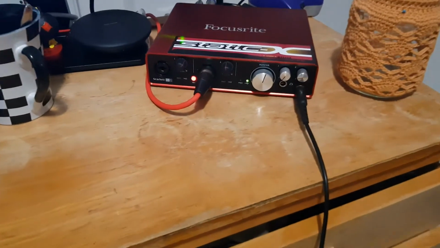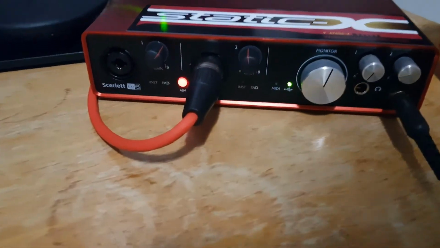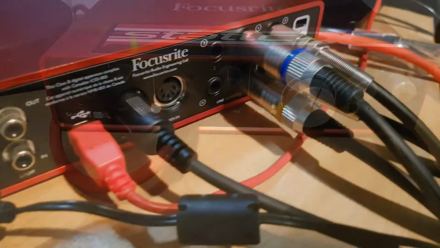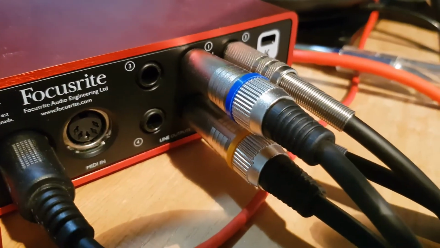In order to make this work, we need a few key components, and the first one is obviously an external sound card. I'm personally using Focusrite Scarlett 6i6 second generation, and not only because it gives me 6 inputs and 6 outputs to work with, but also it comes with a software that is crucial for this operation.